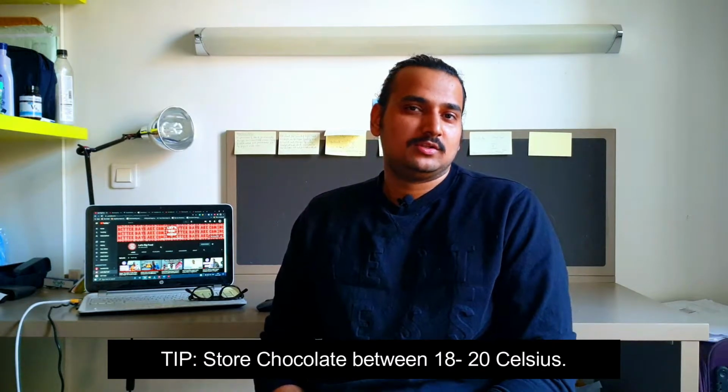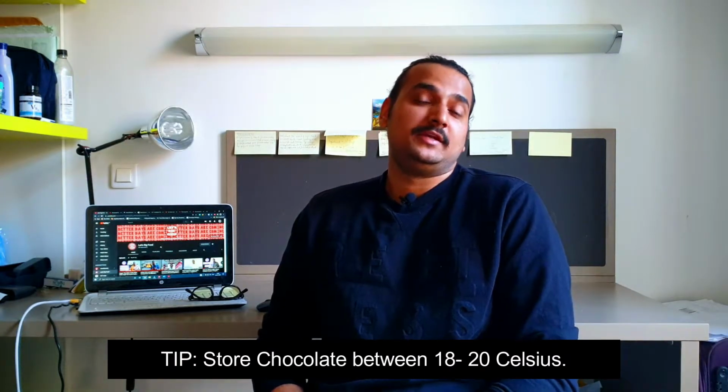And then once you have bought it, storing is very important. I know it is hard to ensure that you can store it at a temperature between 18 to 20, which would be ideal. Otherwise, you'll have defects like fat bloom. Again, I won't go into the details, but if you are interested, then all you need to do is just comment and I'll make a video about it.